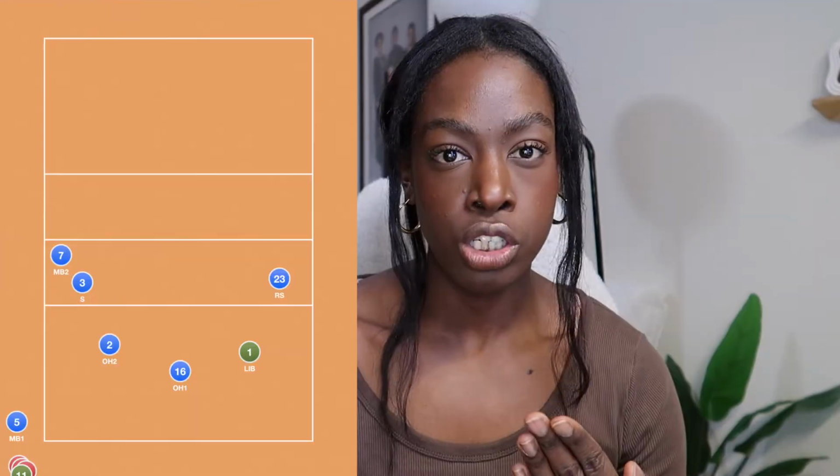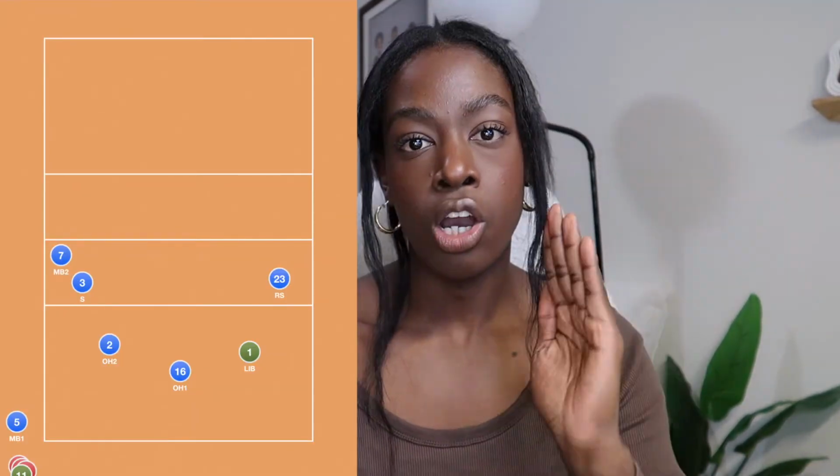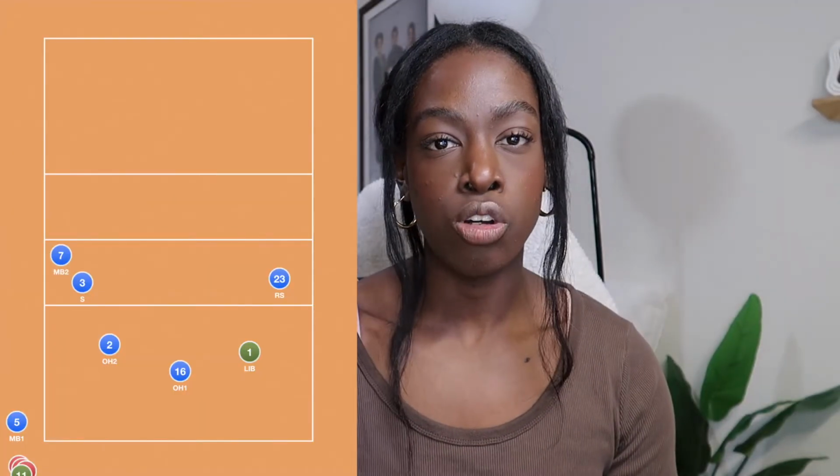Again, your outsides are usually going to be your stronger passers compared to some of your other hitters. We have our OH2, our OH1, and our libero passing. Our right side is pulled back slightly to get some of the shorter balls. And again, our setter is pushed up to the net to be a little bit closer to their setter base.